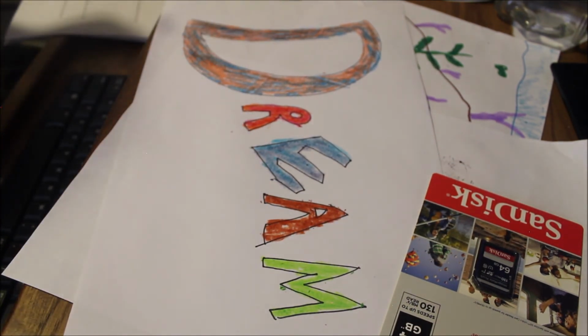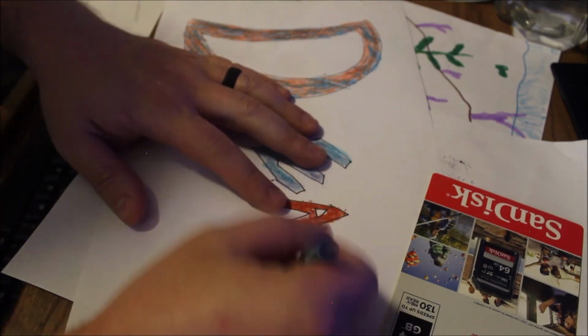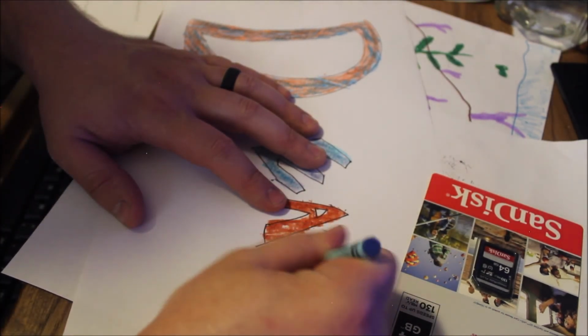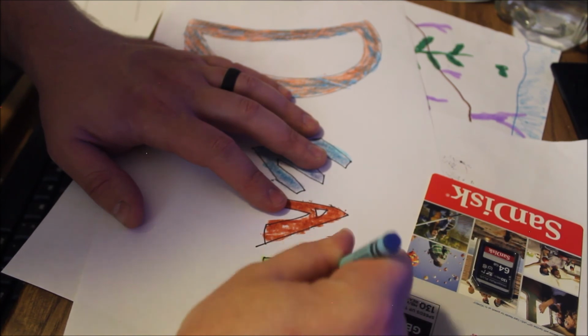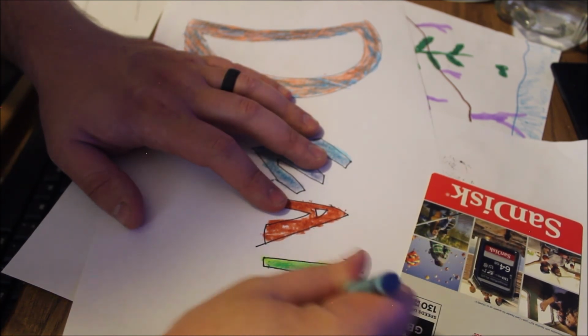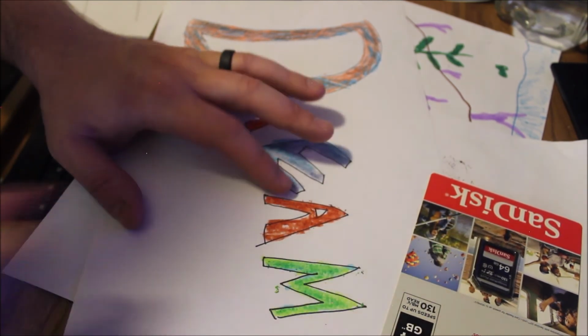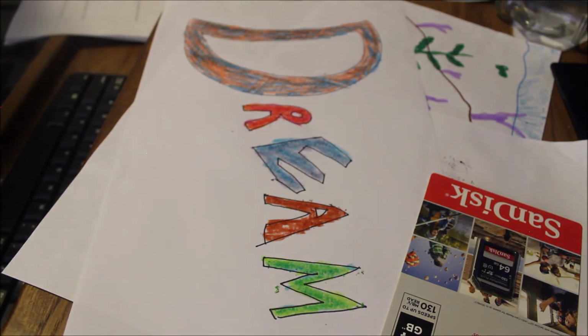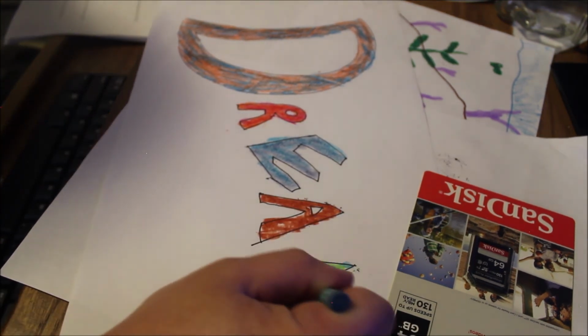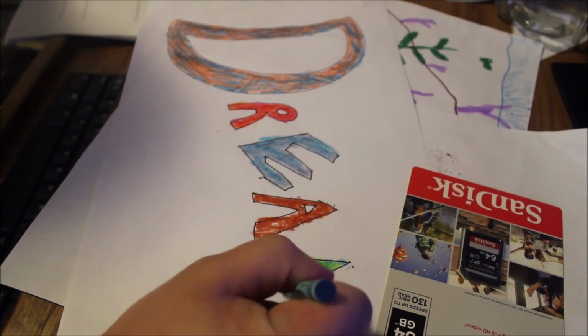But guess what? I'm going to put some turquoise over it. So I'm now adding some more blue to this mix. Voila. It's starting to become more of a teal. I'm just noticing that.